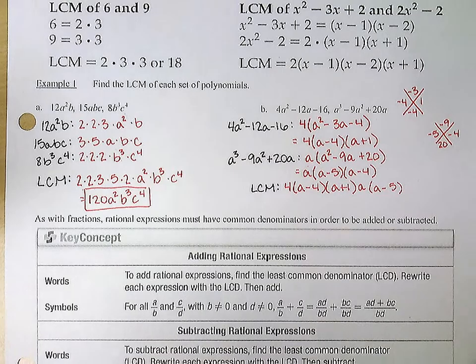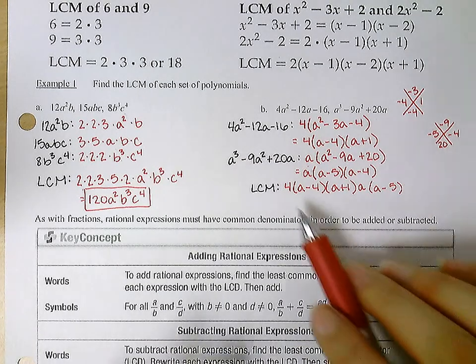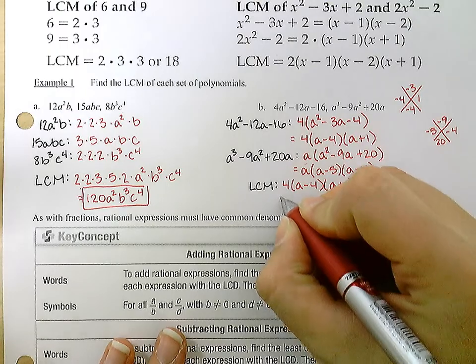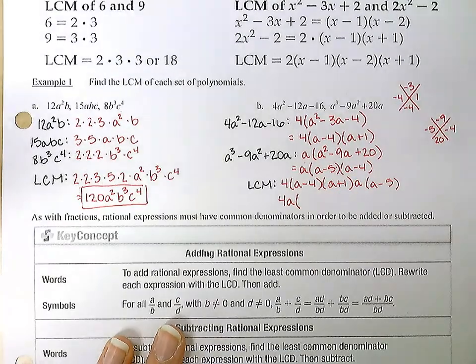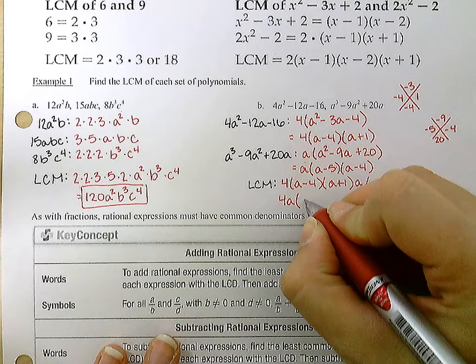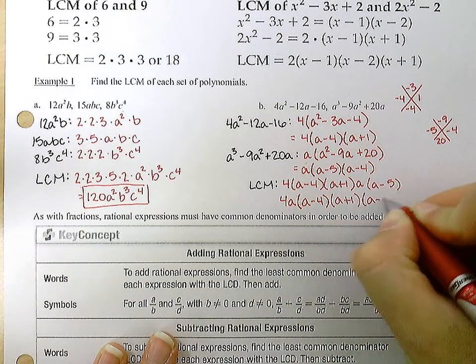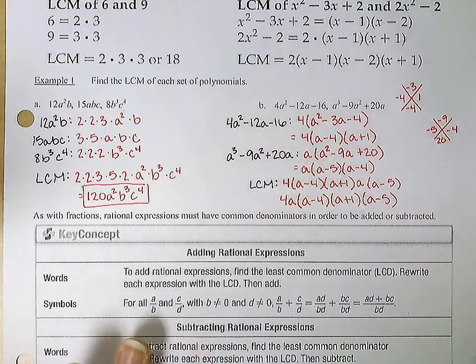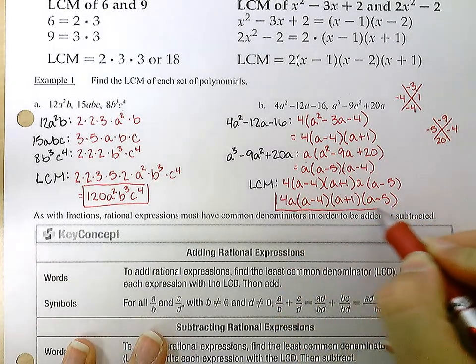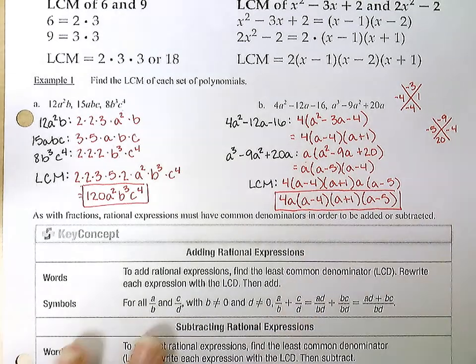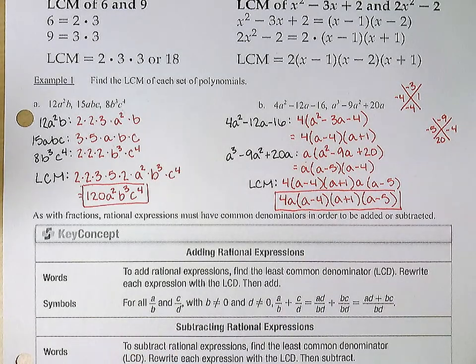From here I'm going to make this look a little bit nicer. I'm going to combine this 4 and this a, so I have 4a times my quantities a minus 4, a plus 1, and a minus 5. That will be your LCM of those two polynomials. So all you're doing is factoring and then combining. Questions on letter B?